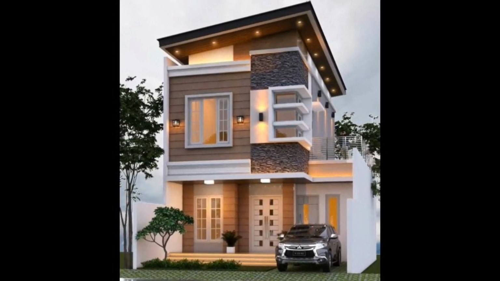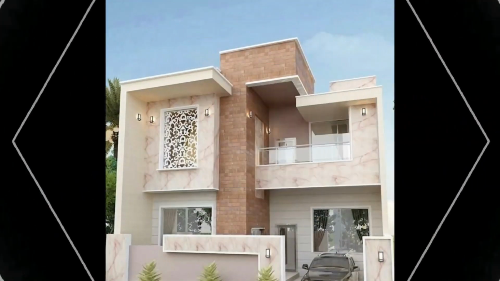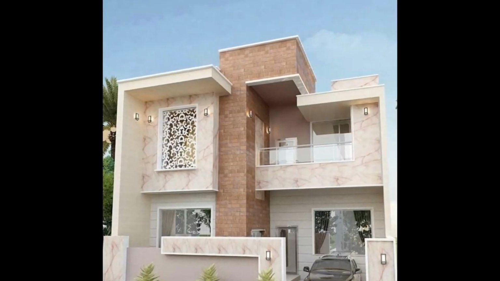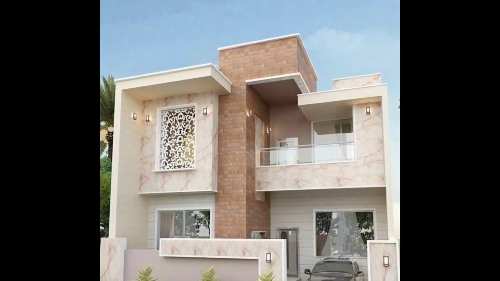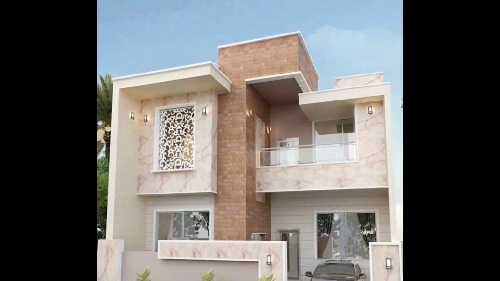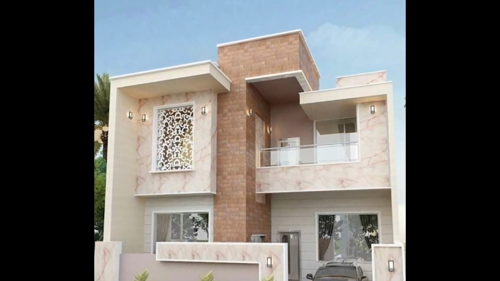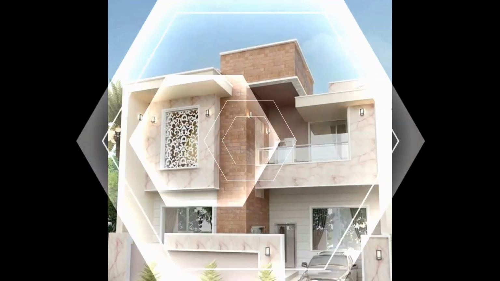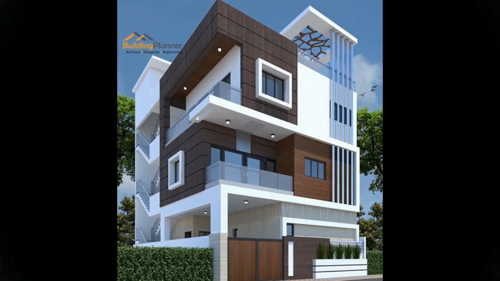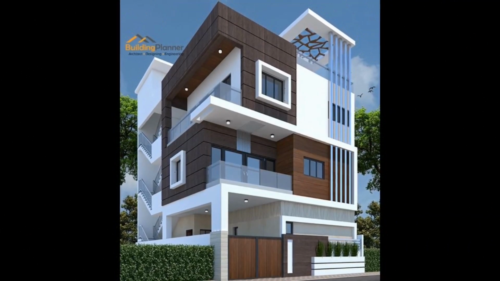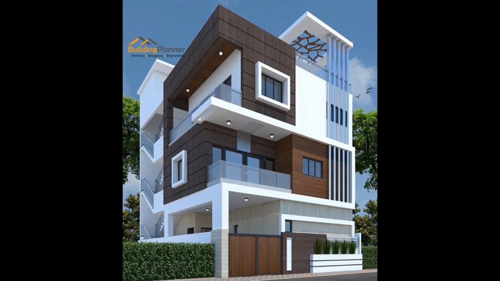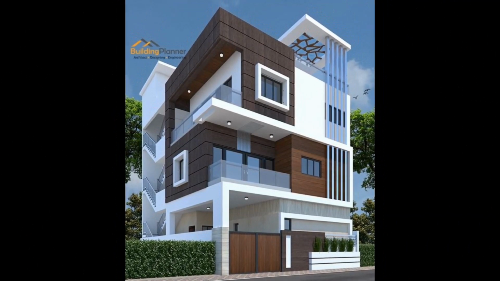12. Contemporary elevation designs. If you are looking for a way to blend modern and contemporary styles into your home's look, this is one of the best and latest elevation designs you can choose. Although there is only a single floor for residential purposes, a terrace is a cherry on top.